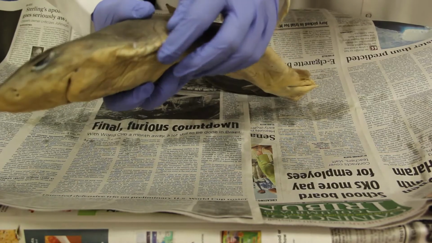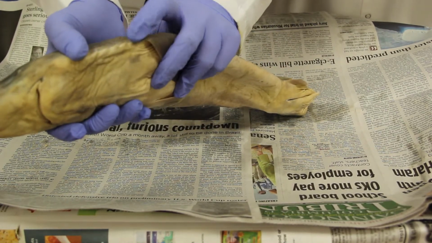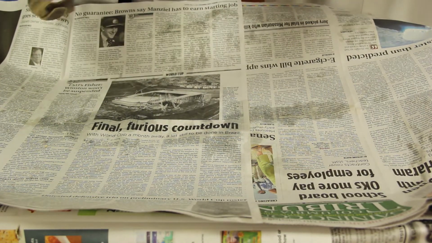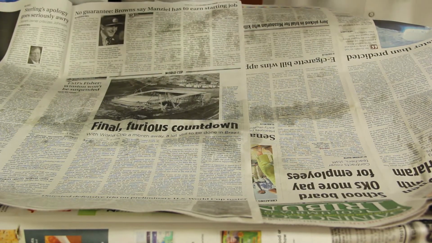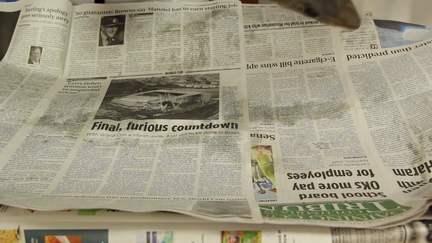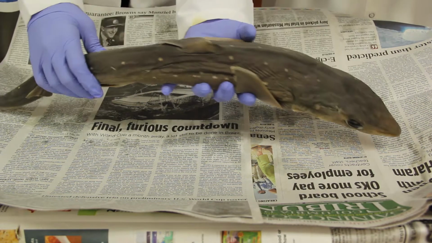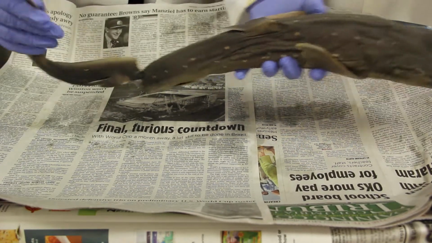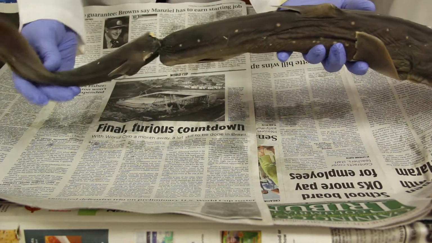These are the gill openings. And see, this is how it helps them breathe in the water, and you can also call them gill slits. Down here is the pelvic fin on the side, which also helps them with locomotion. And then this is the caudal fin. This is what helps them move when they're swimming.